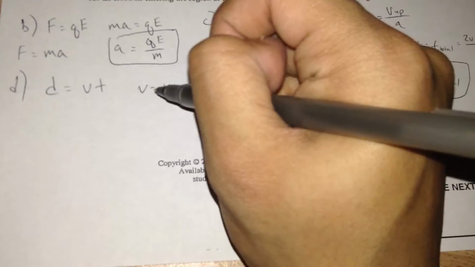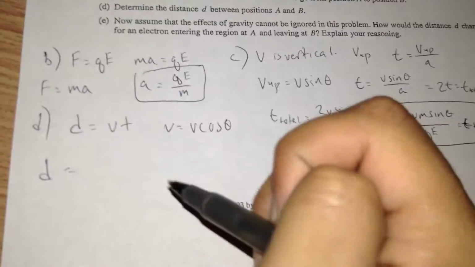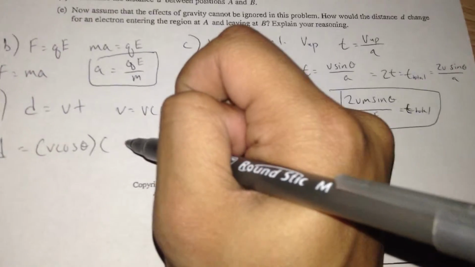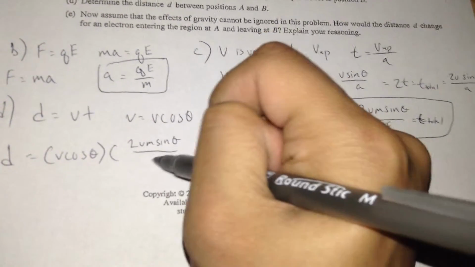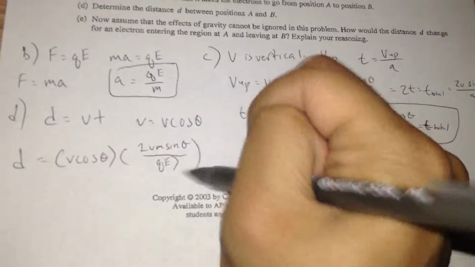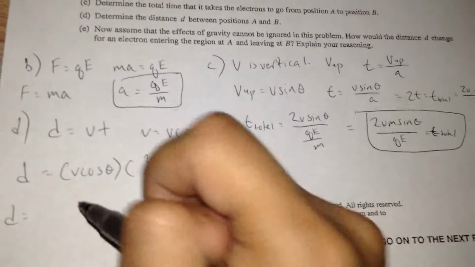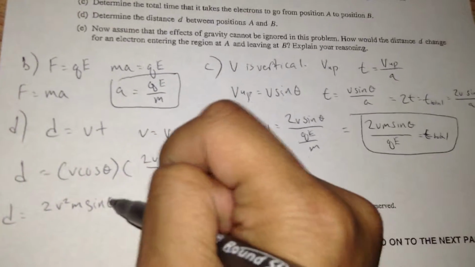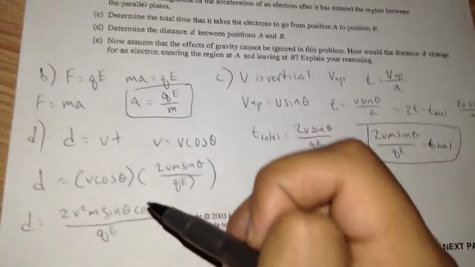And our time is equal to this from part C. So all you have to do is d equals v cos theta times the time, so 2vm sine theta over qE, and you get d to be equal to, v becomes squared, so you get 2v squared m sine theta cosine theta over qE.